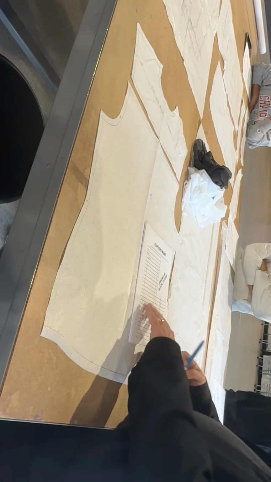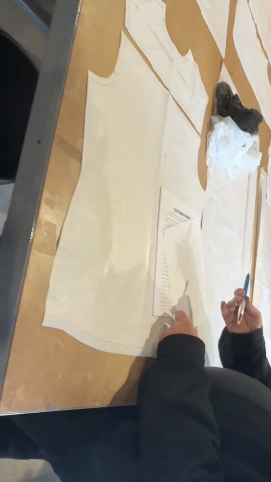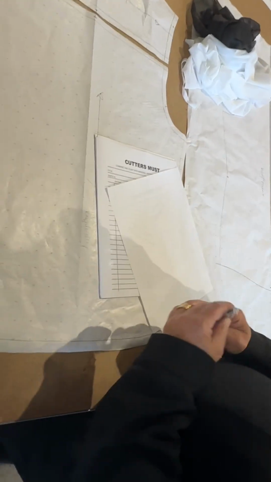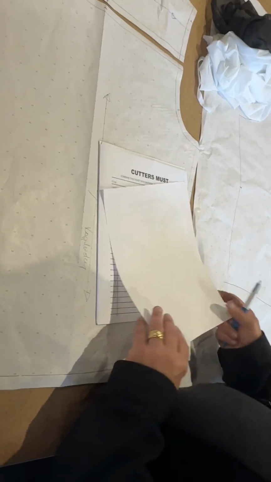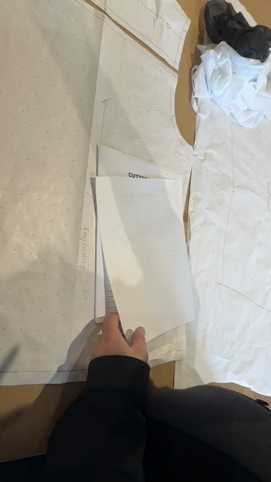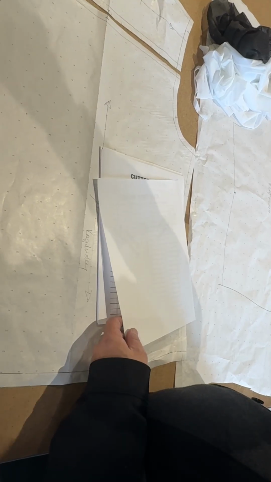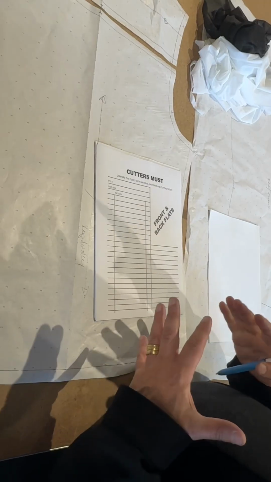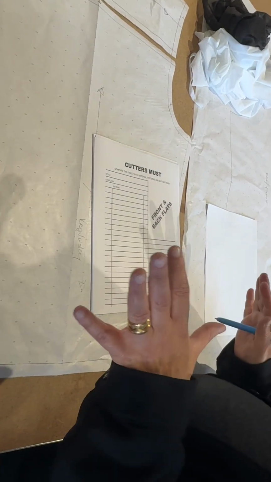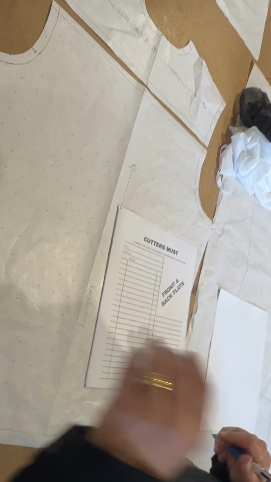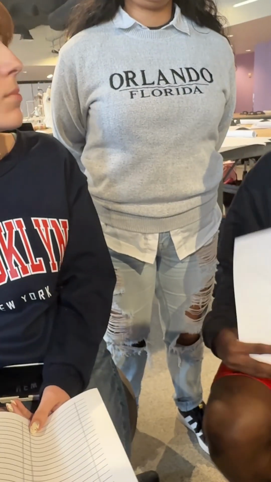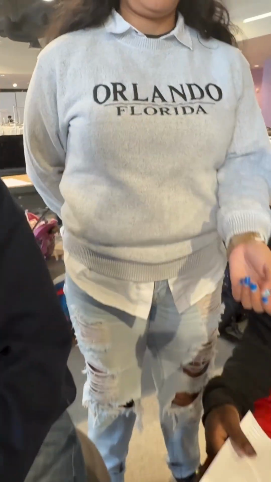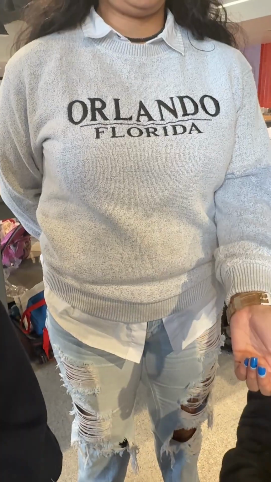So a cutter's must, I'm gonna write it on the board when we finish. We color code the fabrics that we're going to be cutting according to the ink color that you're gonna use. This is universal for the industry. Black is the self fabric, the main fabric of the garment. I'm gonna pick on your sweatshirt because it's just easy. So if you look at Maria's sweatshirt, the bodice has one material, but her neck, her waistband, and her cuffs are made in a different fabric.